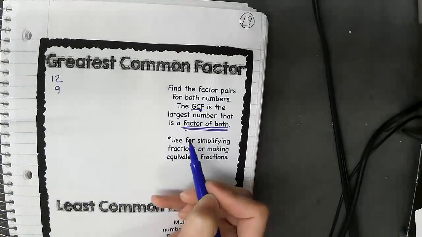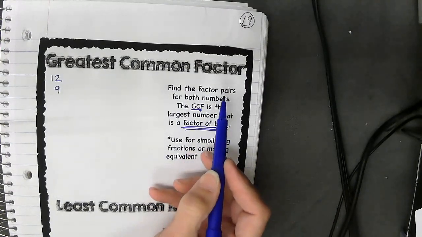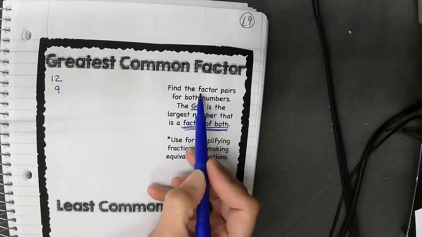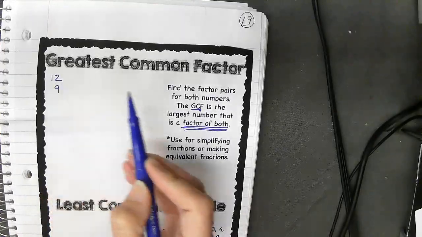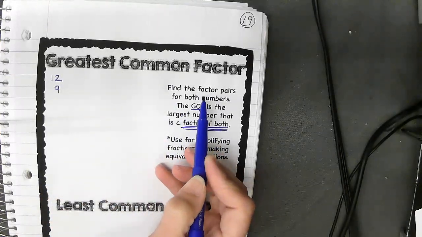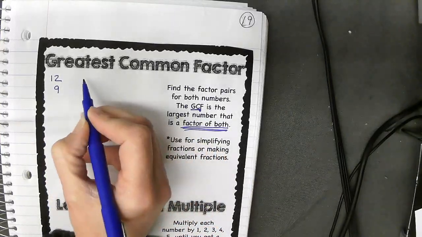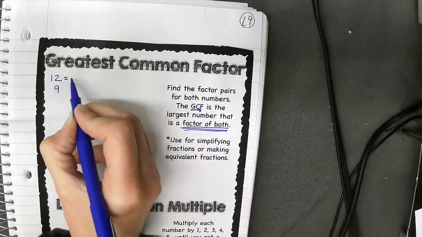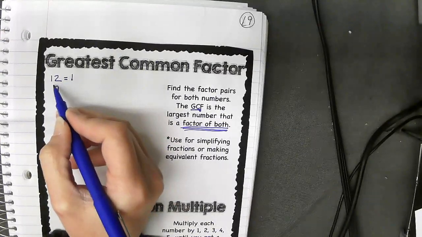So when we list out the factor pairs, what we are doing is listing out the numbers that we multiply together to get this number. So we're going to list out all of the different factors. For 12, generally you're going to start with 1. And 1 times 12 is 12.